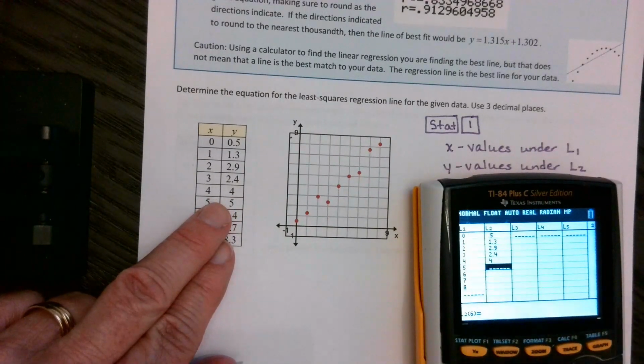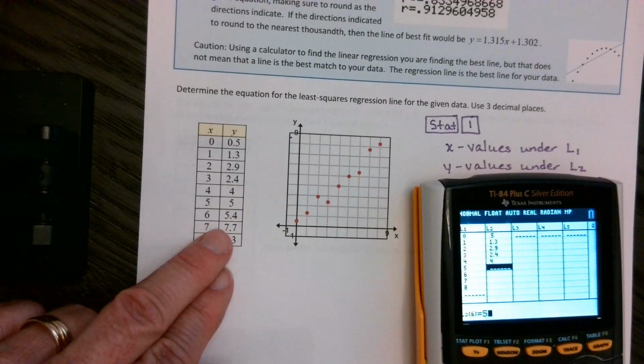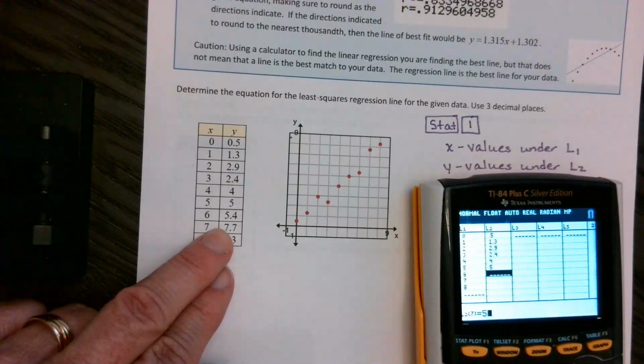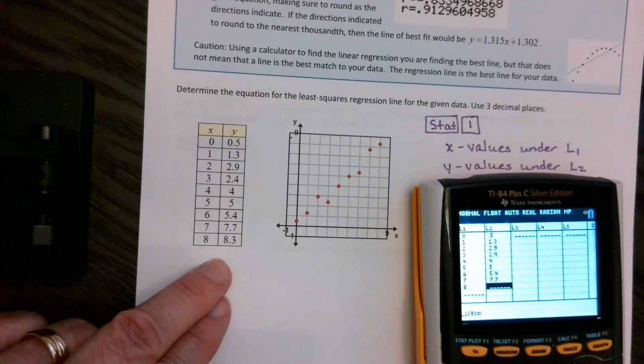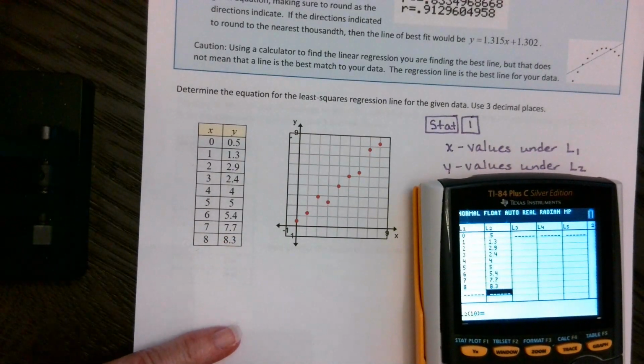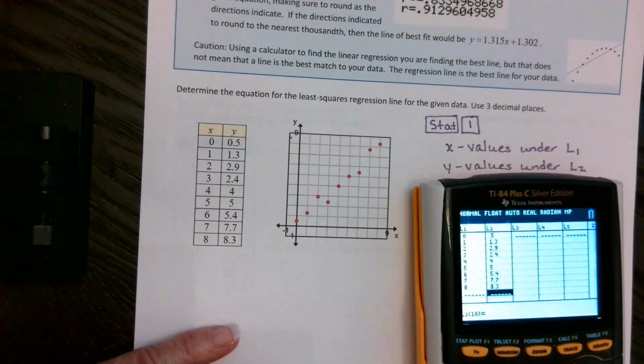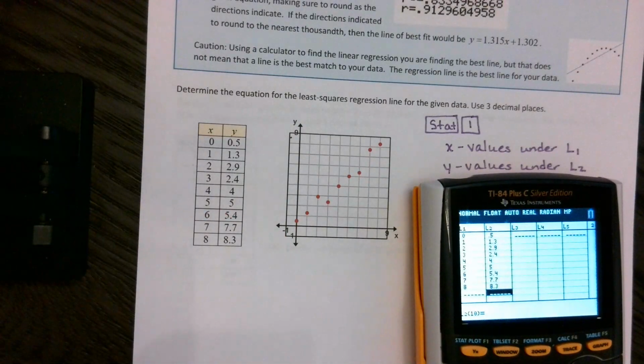Because sometimes you'll skip a number accidentally. 5, 5.4, 7.7, and 8.3. Alright, so we've got our X's and our Y's in there.